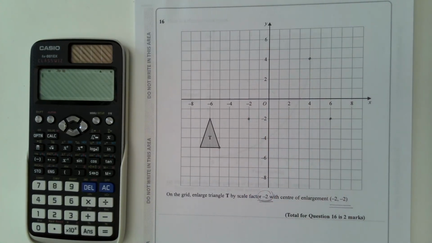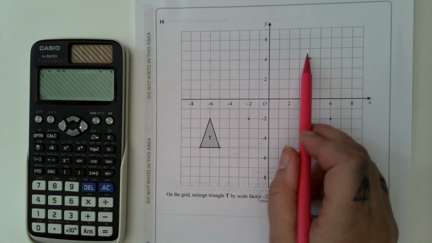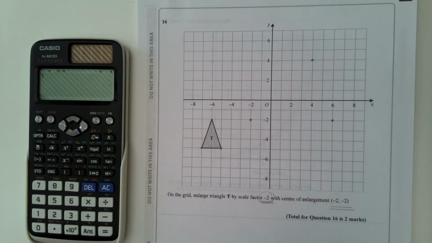Okay, at this point, you could probably recognise that this point here is going to be 2 times that distance from the one we've just plotted. So it's going to be 4 times that distance, but you've got to make sure you're doing it in the right direction. So from here to here, it's gone to the left. So on this one, it would go to the right.